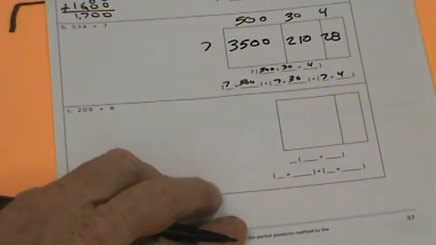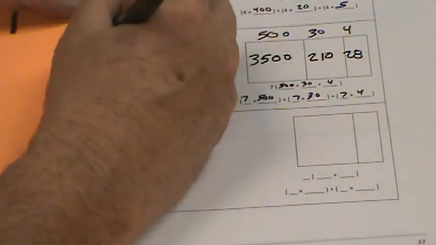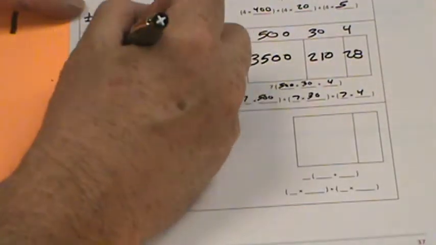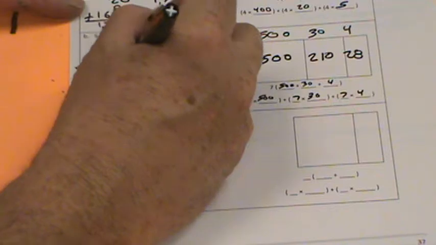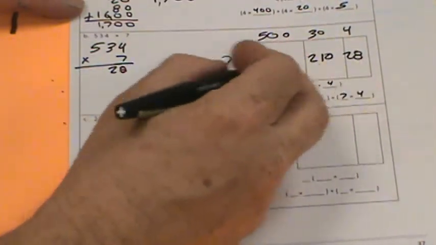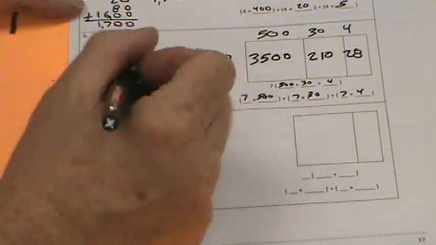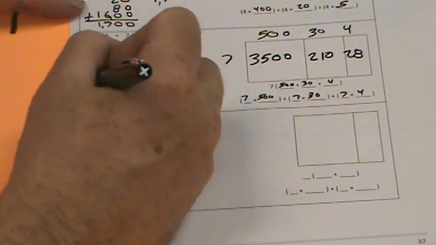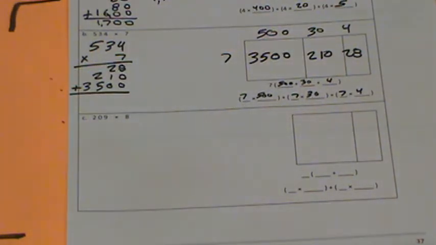All right, let's do the partial product dance. Now I like doing the partial product first because we have the answers right there. 4 times 7 is what? 28. 7 times 30, what is it? 210. And 7 times 500 is 3,500. Just a matter of adding it now. All right? I'm not going to add it because I'd like to do the standard algorithm first.